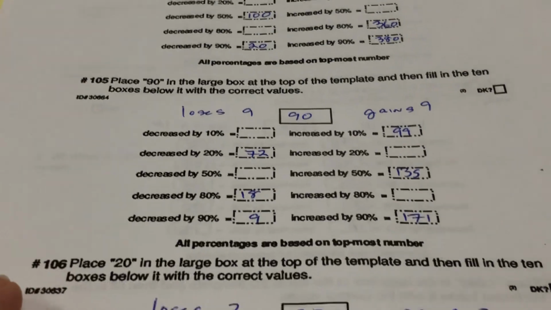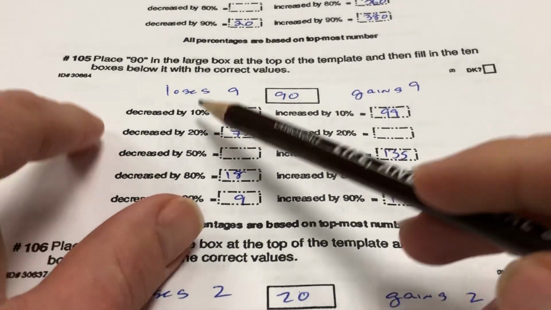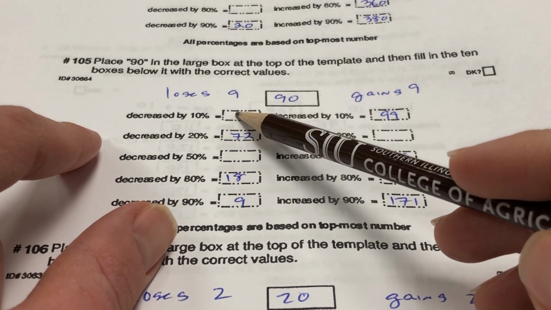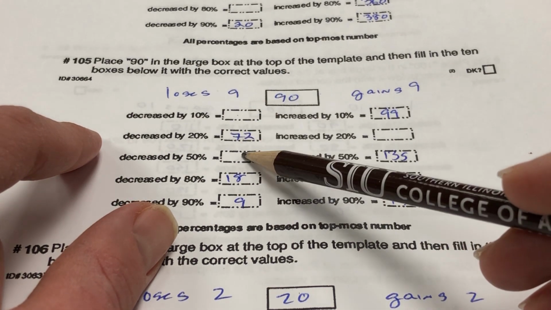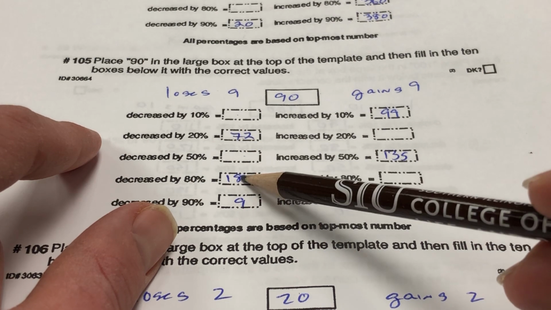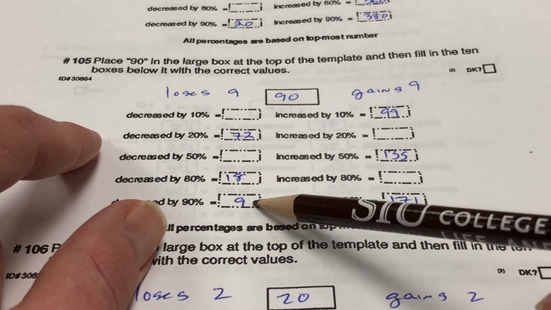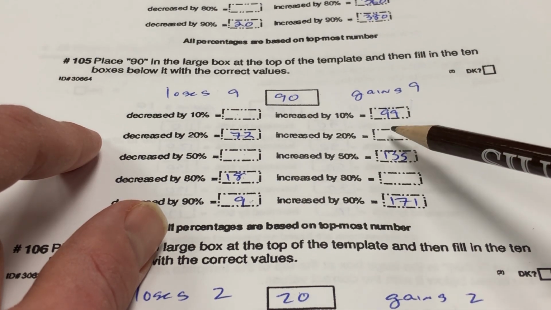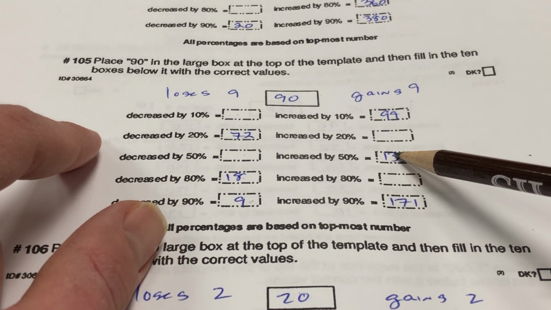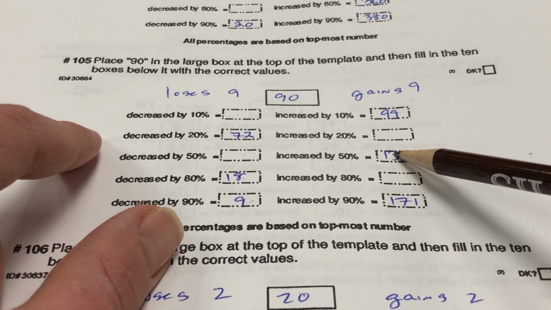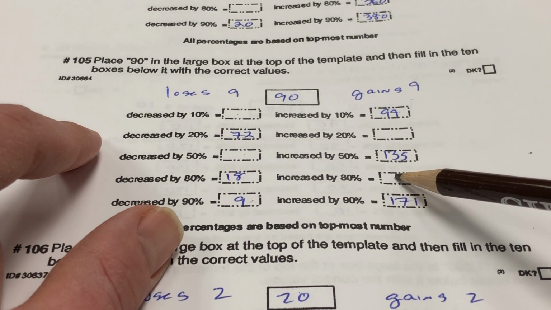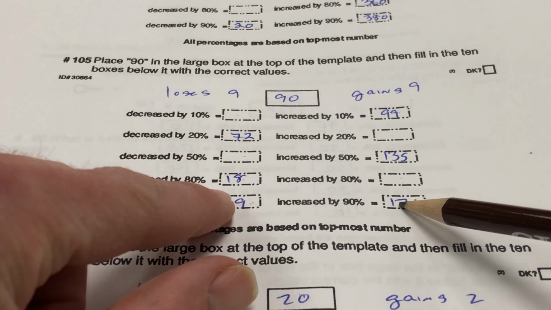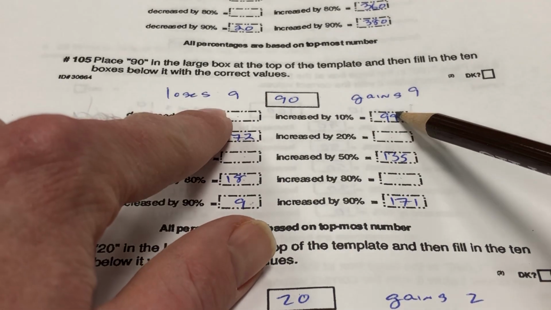All right. Now we're going to lose 9, 10% of 90, or we're going to gain 9, 10% of 90. If we lose 9, where are we? If we lose 2 9s, there we are. If we lose 5 9s, or half of it, where are we? If we lose 8 9s, there we are. If we lose 9 9s, we're there. We gain 1 9, we're going to gain 2 9s. We're going to gain half of 90. Again, we're adding it to the original 90. If we gain 8 more 9s, where are we? If we gain 9 more 9s, there we are. Again, in the middle of these values is always 90.